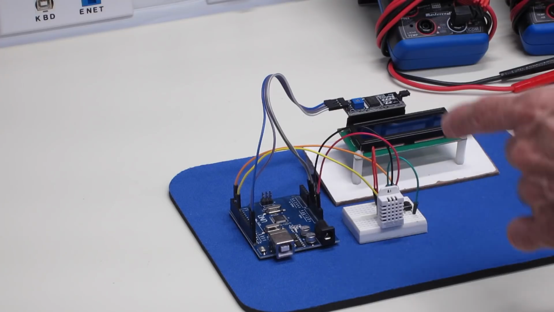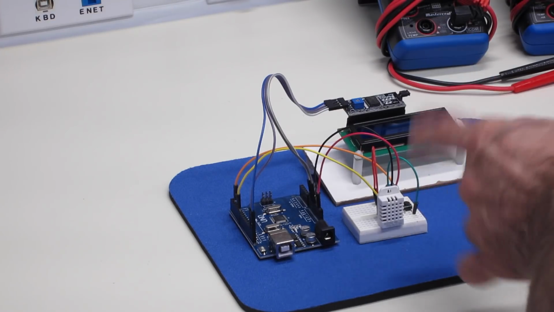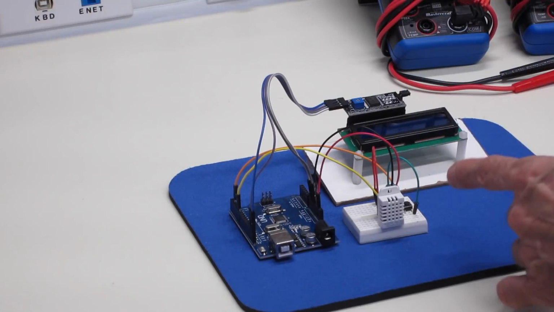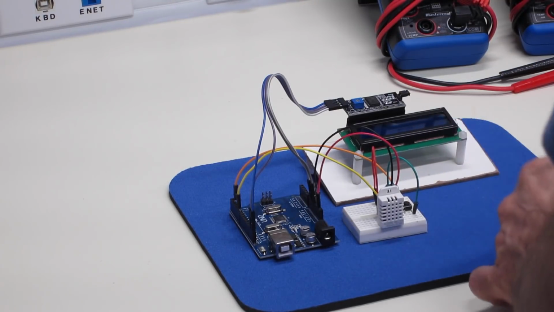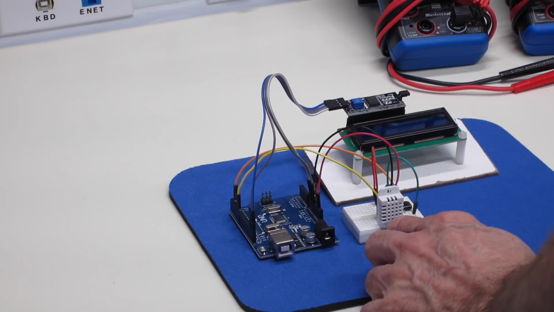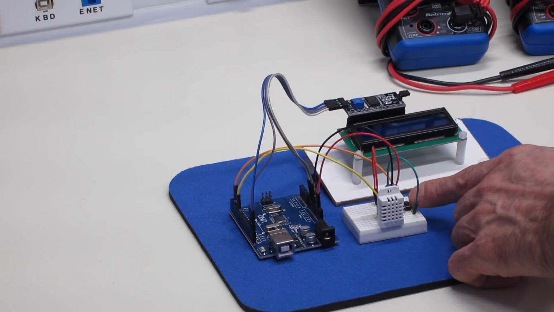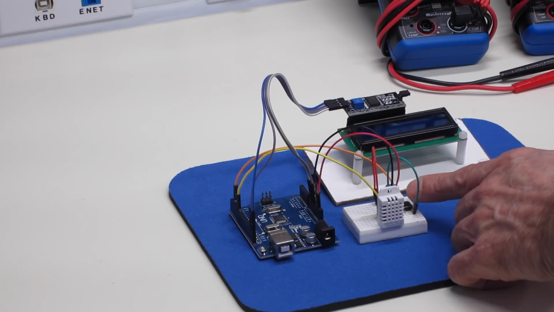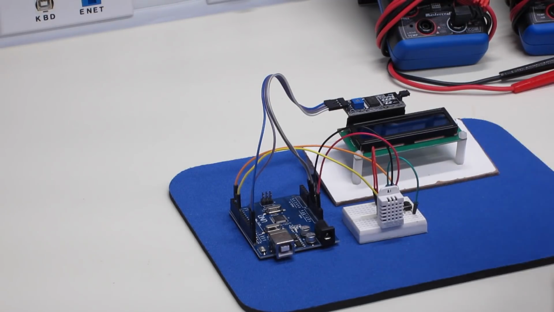And so what we'll end up with is actually a project that you could put into a case and make a permanent project that you can use in any room of your house. Now, I've got it wired up over here again. It's essentially the same wiring that I used in the original project with one addition. In addition to the DHT22 temperature and humidity sensor, I've also added a push button and a pull-up resistor for the push button. And what the push button is going to do is add one extra feature to my project.